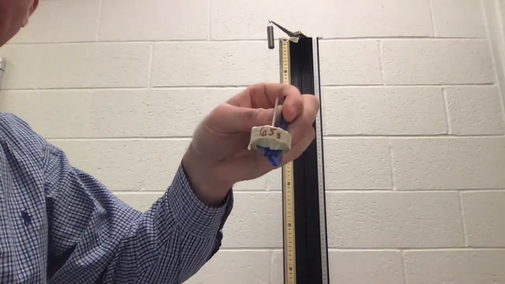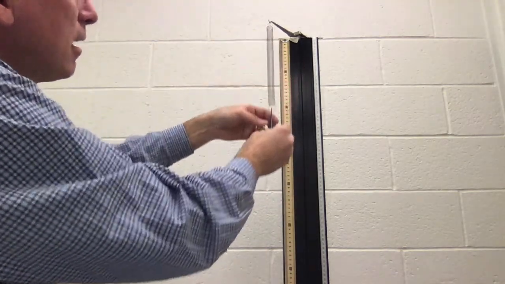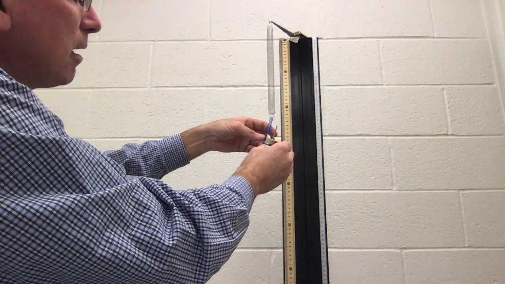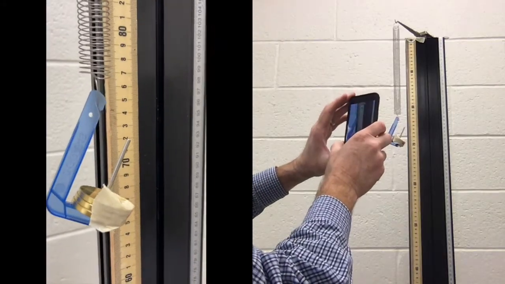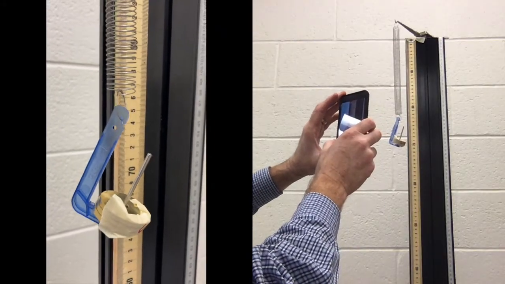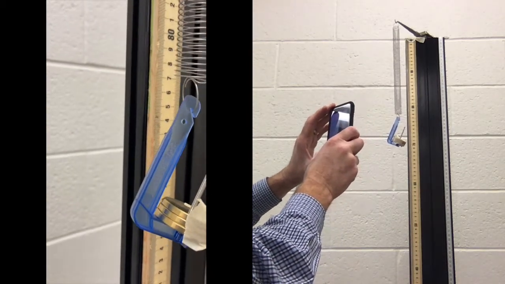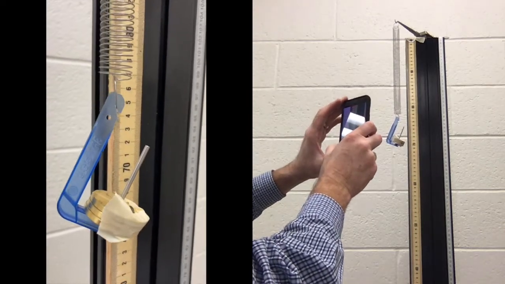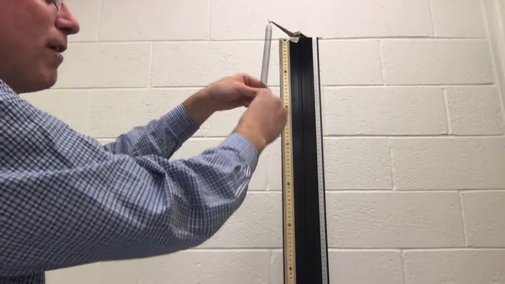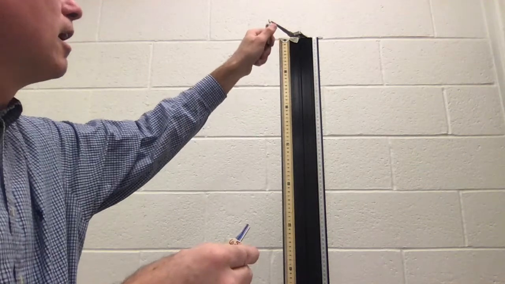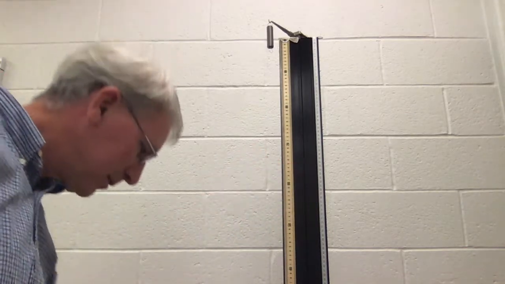Now I'm going to add 65 grams to this spring. And again, we'll take out the camera here, and we're in the 70 range now. And you can take data, see if you can figure out where the bottom of that spring actually is. Okay, your data is probably going to be a little bit rough. That's okay. That's why we take multiple trials of this thing. Okay, again, that was 65 grams.